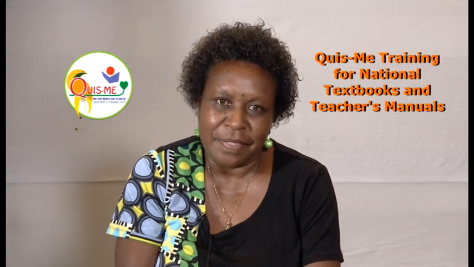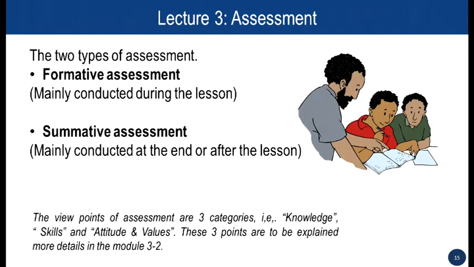I hope your presentation on the 4 parts of the lesson was done successfully. Now I will take you to Lecture 3, which is all on assessment. There are 2 types of assessment that the Teacher's Manual emphasizes. One is formative assessment, mainly conducted during the lesson. The second type is summative assessment, mainly conducted at the end or after the lesson.